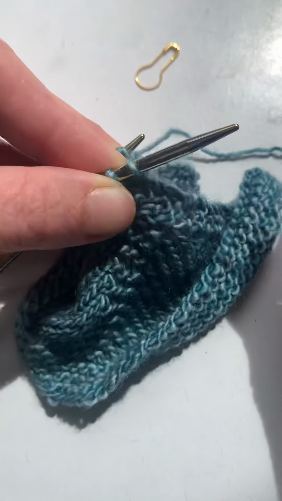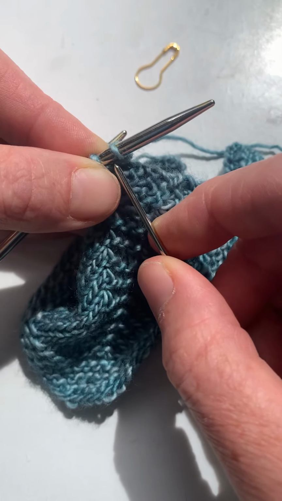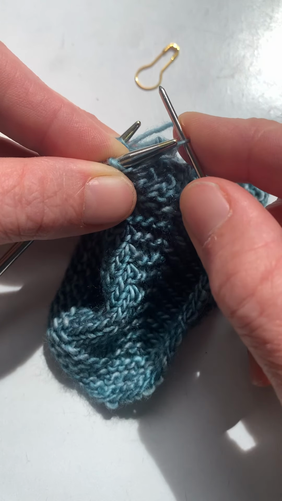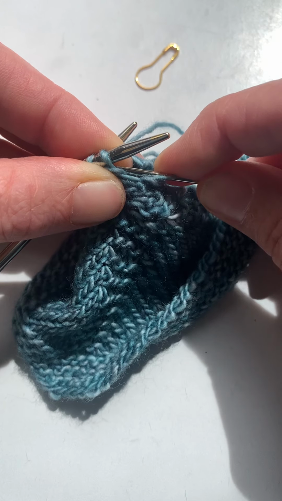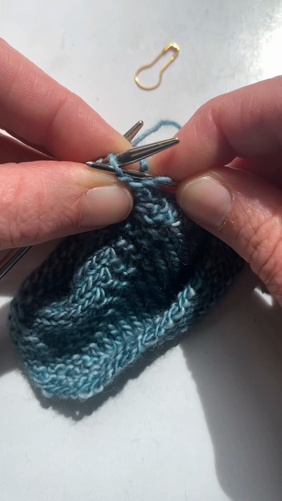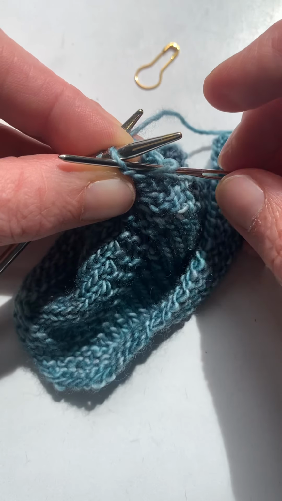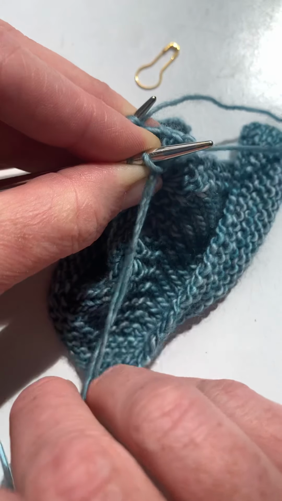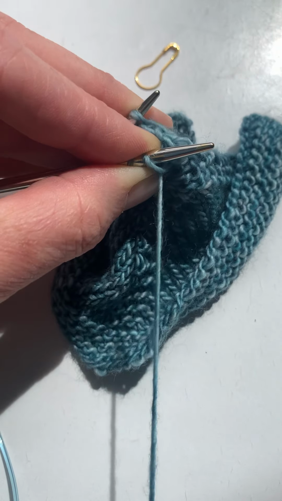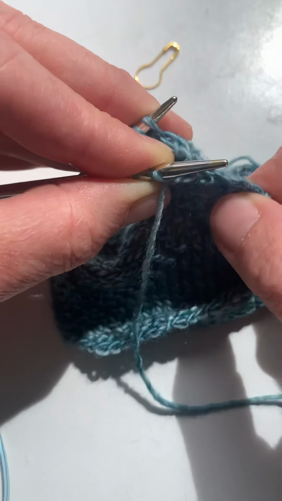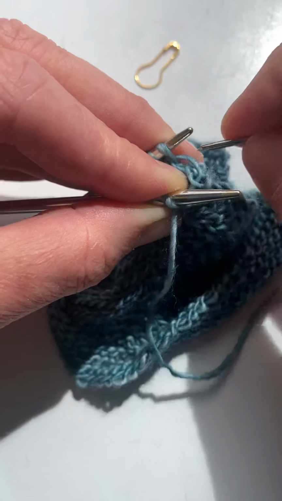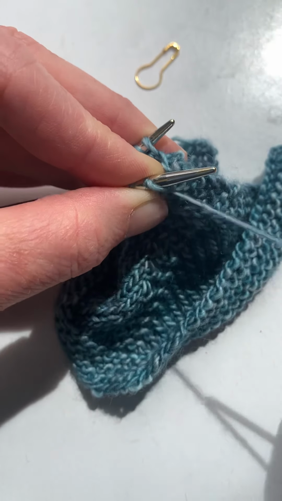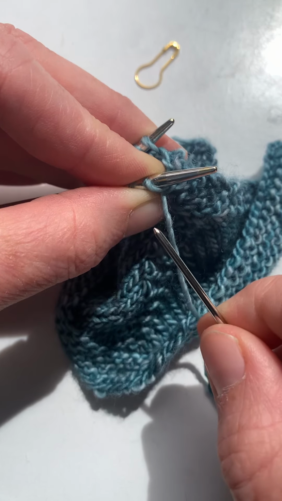Okay, ready for the front. We're going to go in the first stitch on the front needle knitwise, slide it off, and now we're going to go into the second, well, it's now the first, but the next stitch on the front needle purlwise, and I'm using my index finger here to hold it on, and I'm going to sew it down. I'm going to tug the other stitches out of the way. There you go. But I left this one on the needle.